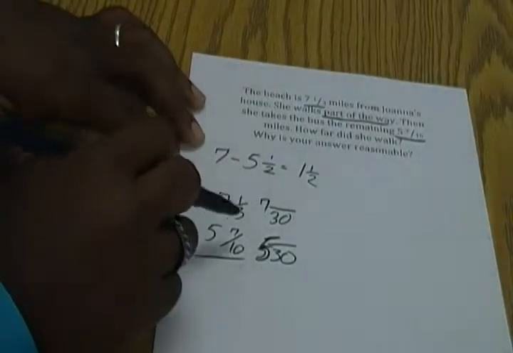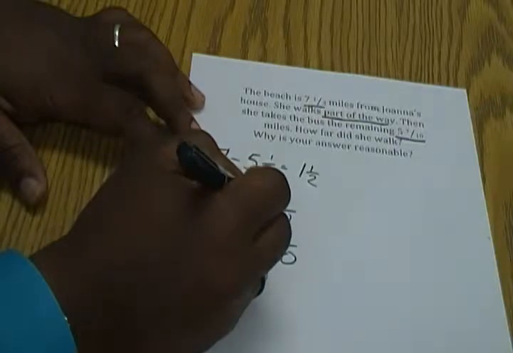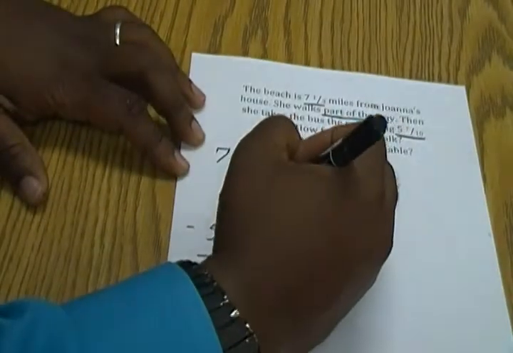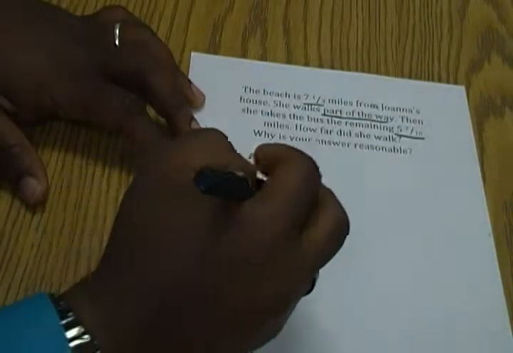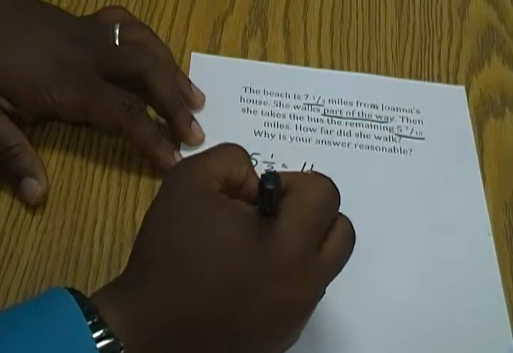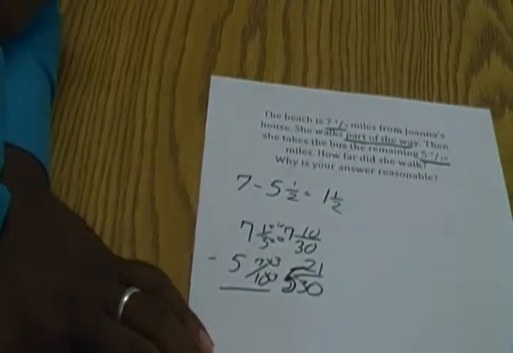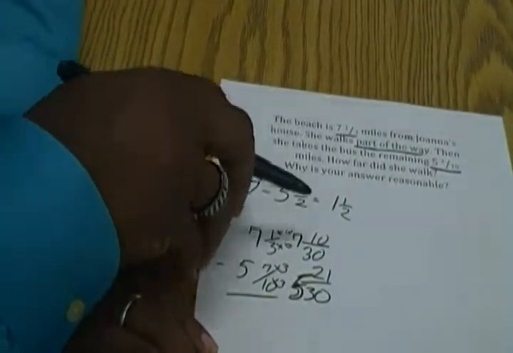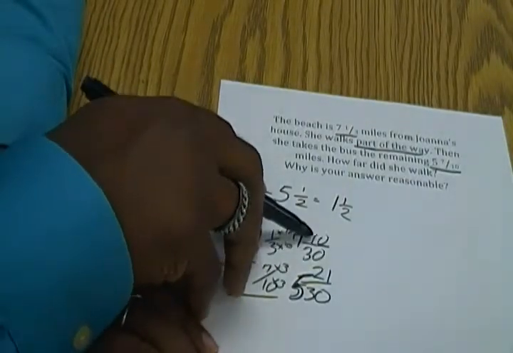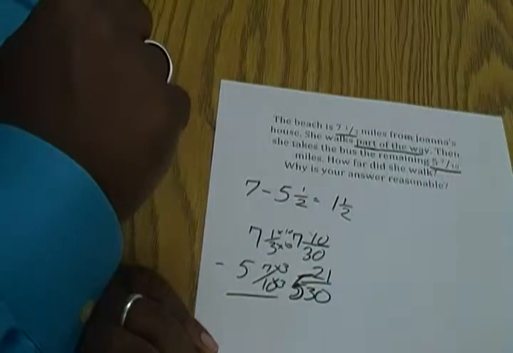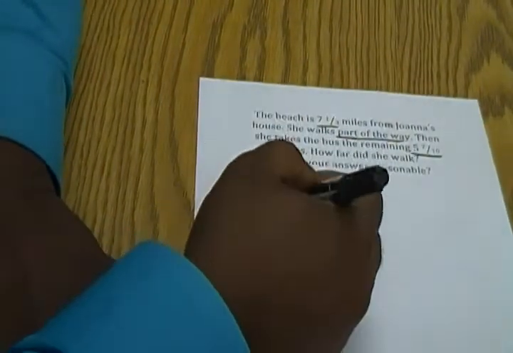So now we have, how did we get from 1/3 to 30, which is times 10. So we know 1 times 10 is 10. How did we get from 7/10 to something over 30? This was times 3. Our multiplier is 3. 7 times 3 is 21. From here we realize, just like before, we have to look at our numerators now. And we see that our numerator at the top is smaller than our numerator at the bottom, so therefore we have to borrow. So this 7 now turns into a 6.